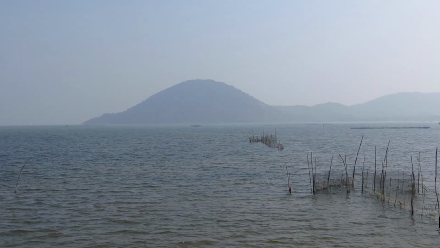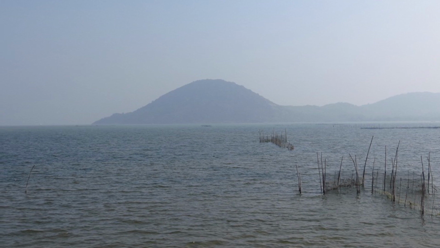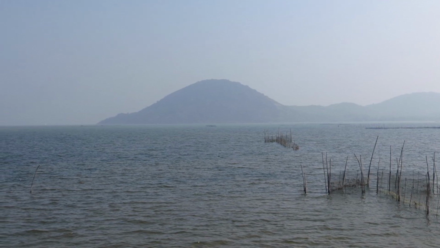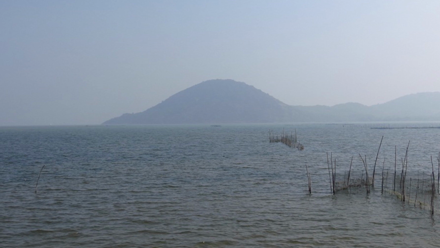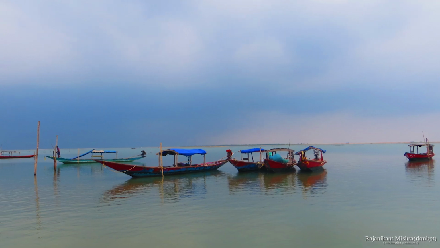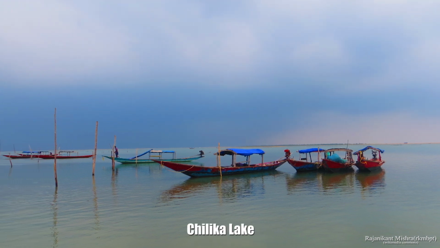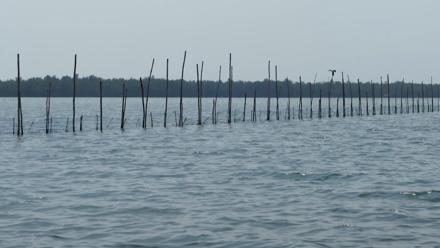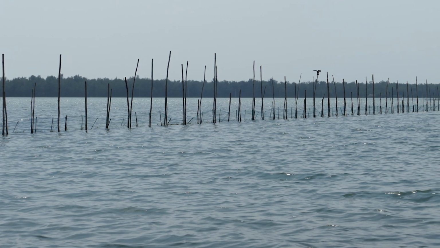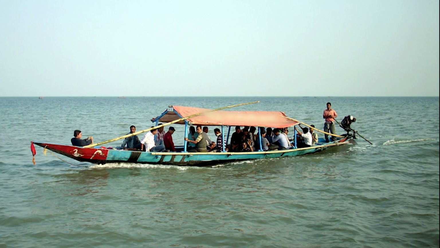Now, students, can you identify this lake? In which state is this lake located? And what is the importance of this lake? The lake that you are seeing is the famous Chilika Lake. It is the largest saltwater lake which lies in the state of Orissa in the eastern coastal plain.